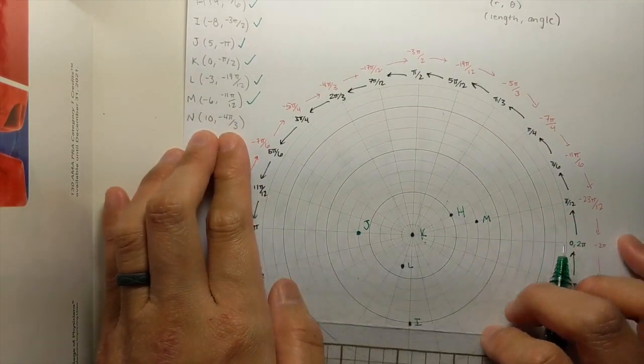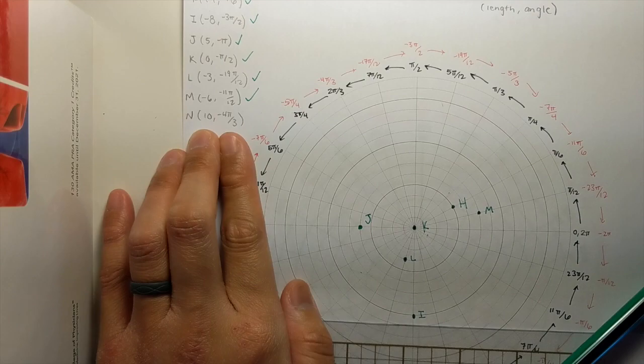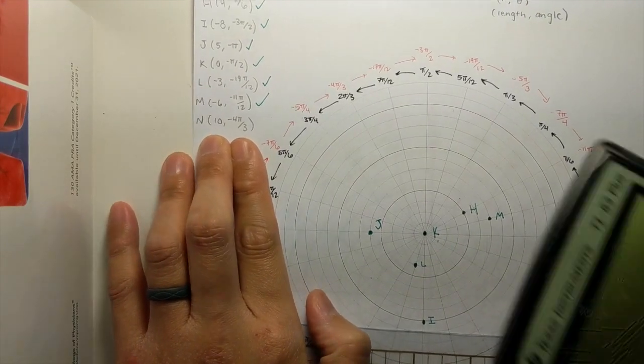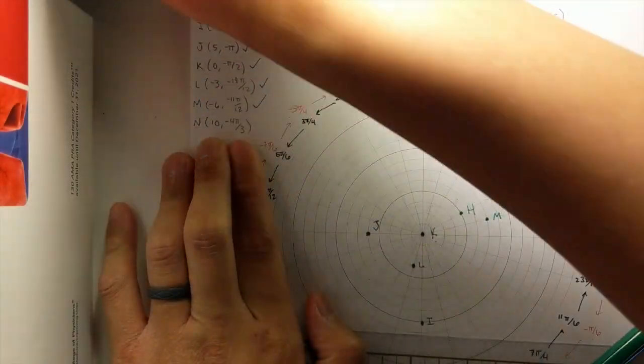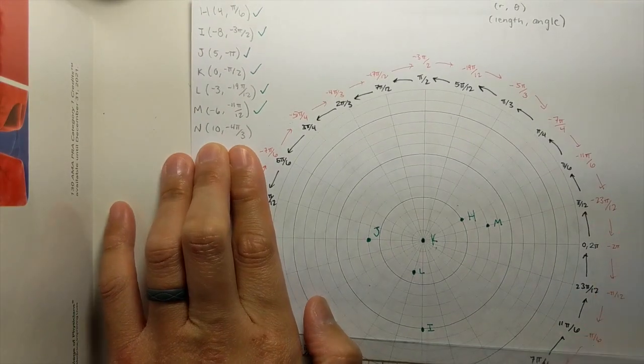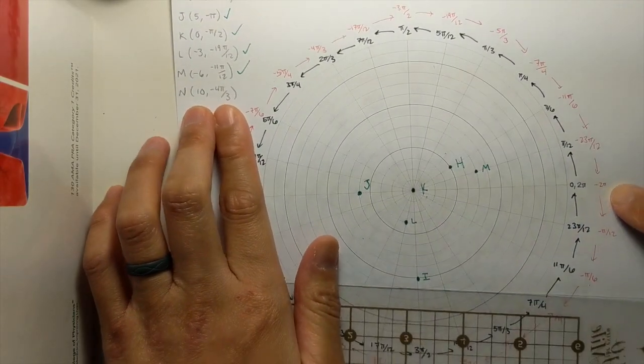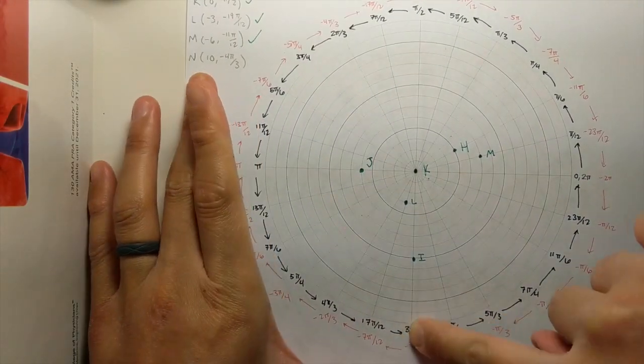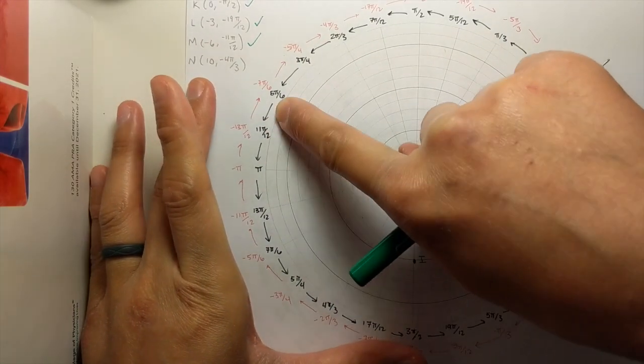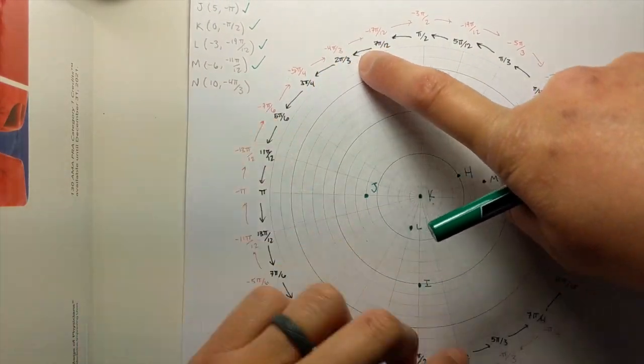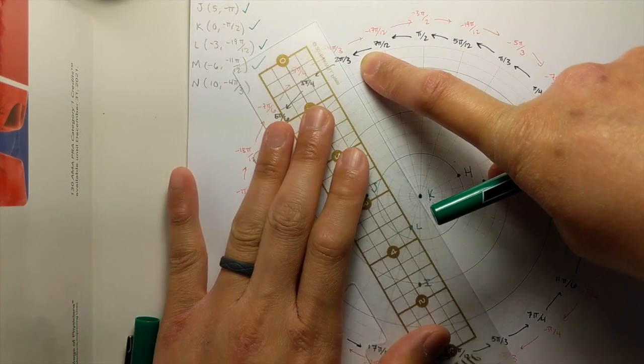One more. Negative 4 pi over 3. Oops. Oh no, I'm sorry, Garfiki. Dropped him. I'm sorry. Okay, you're fine. So negative 4 pi over 3. So going down again, negative 4 pi over 3. Can we find it? Right here. So I'm going to line it up.